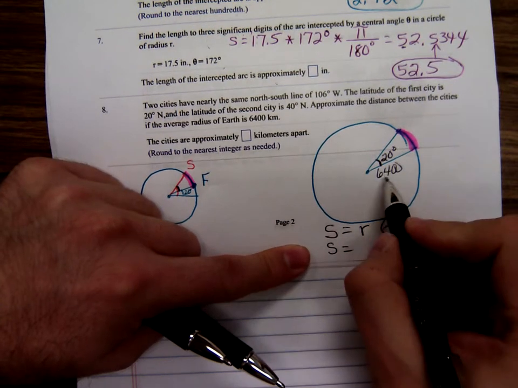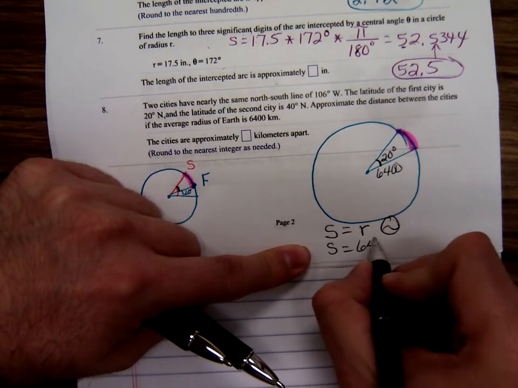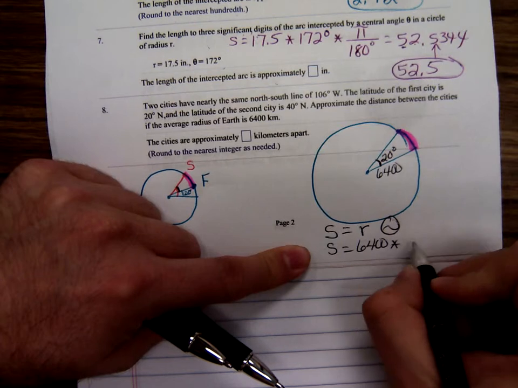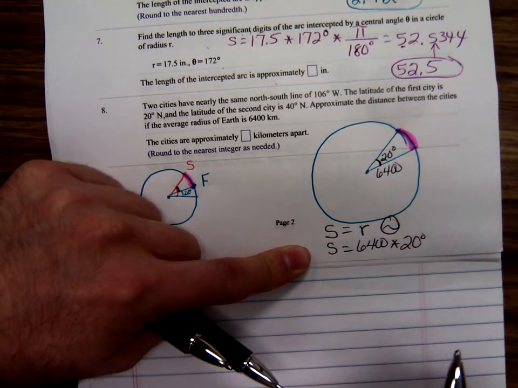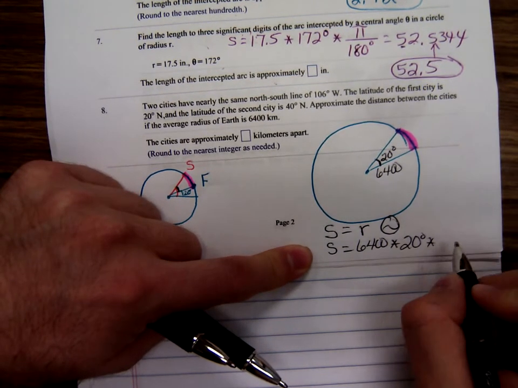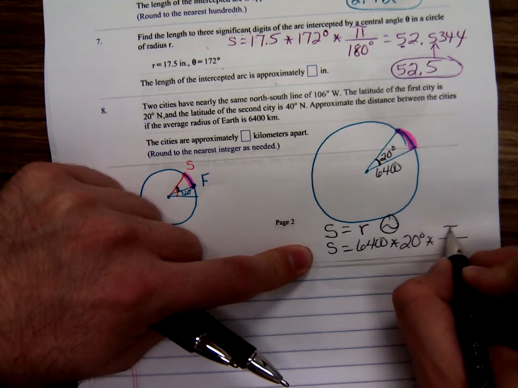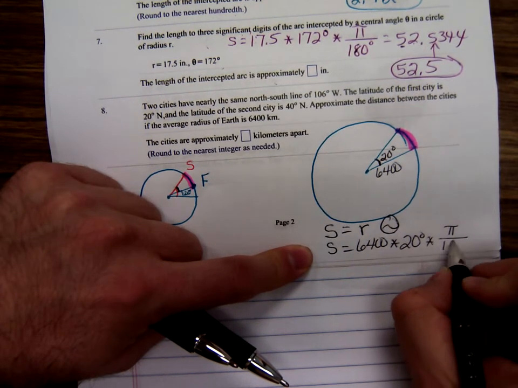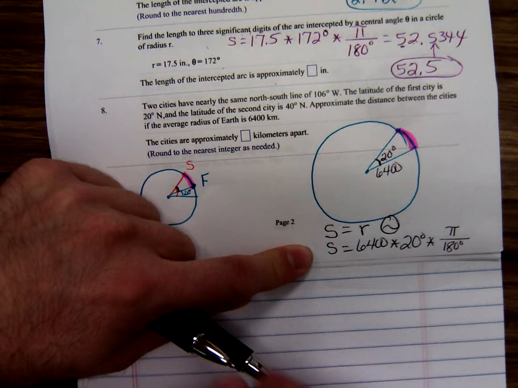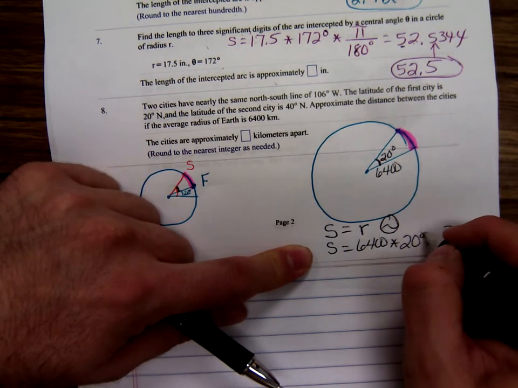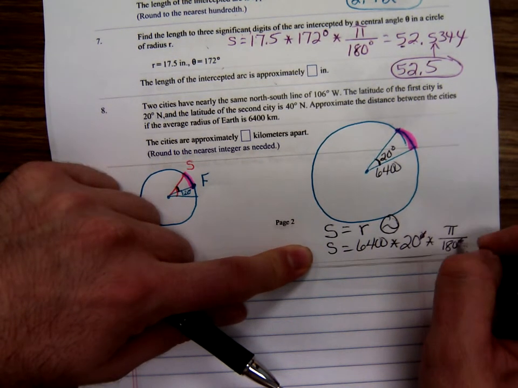R is 6,400. Now theta is 20 degrees, but wait a minute. It needs to be in terms of radians. So we multiply by pi over 180 degrees. That way we can cancel out the little degree marks.